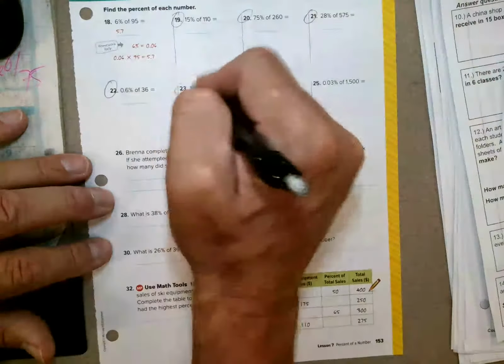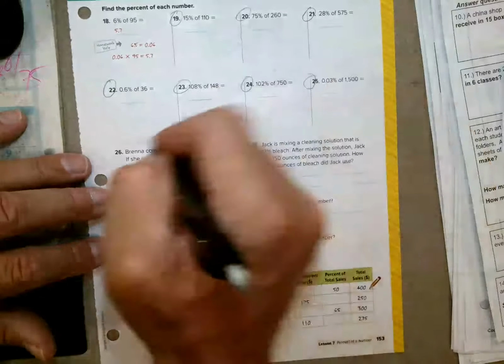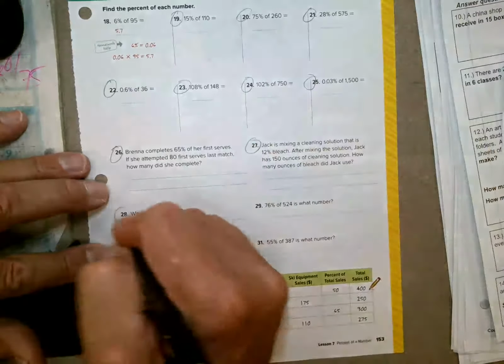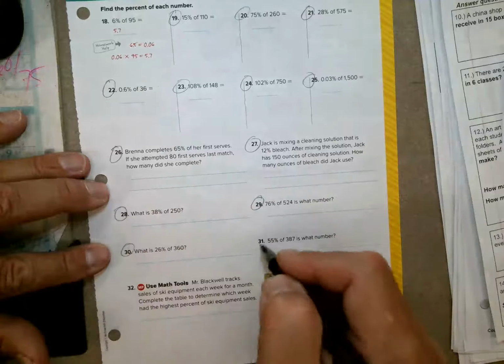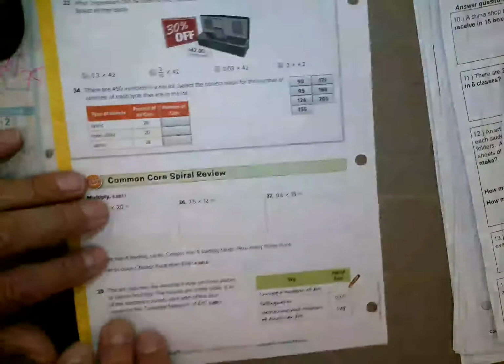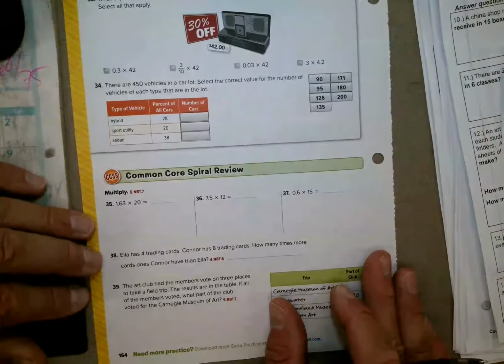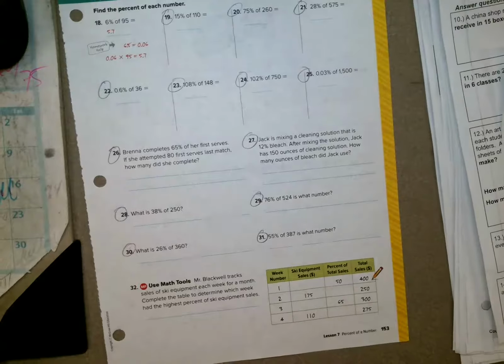Hopefully you're circling up with me so we can get on the same page. We'll skip this back part. I'll adjust the page in just a few minutes, but that's our homework tonight. We're going to be finding percents of a number.